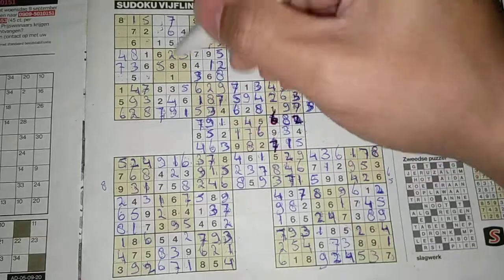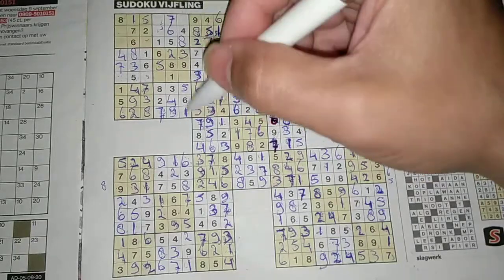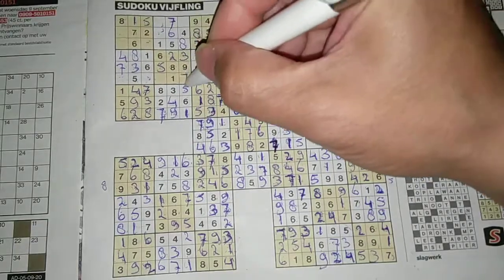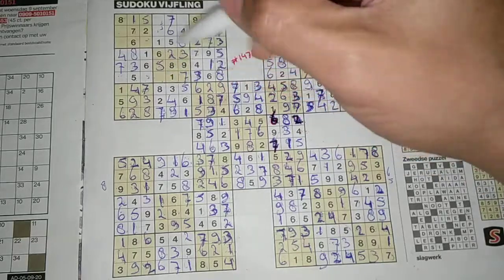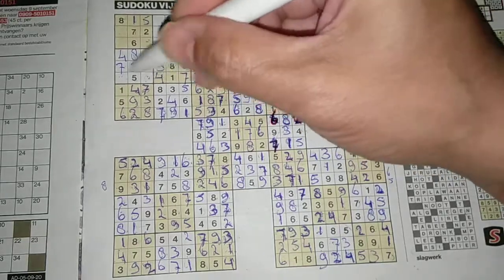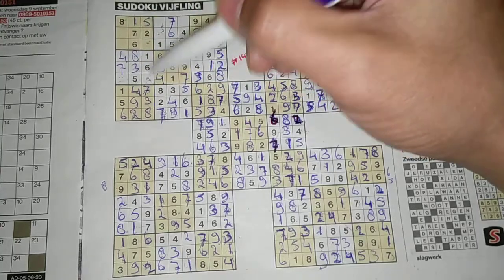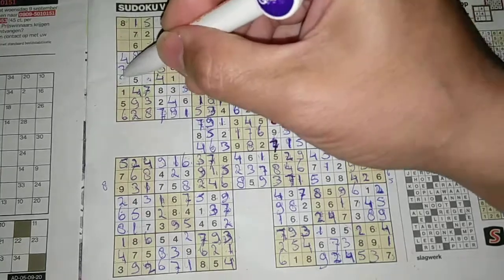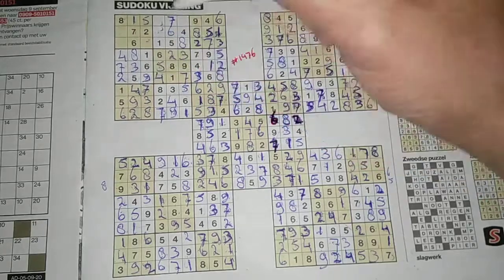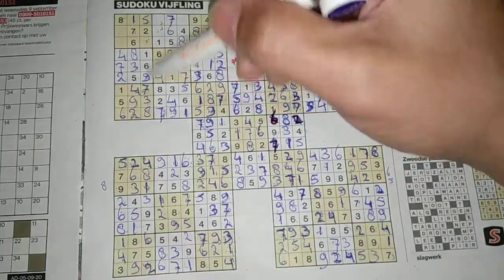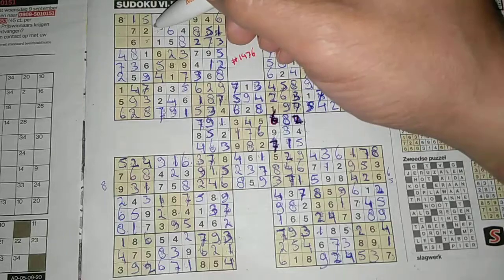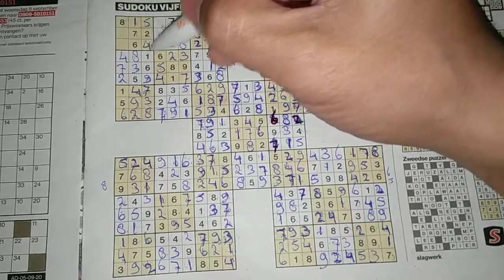7 in this column, 7 in the middle column. So the column next, the only place for the 7 should be there. 1 box left in this big square for the number 4. 2 boxes left. This big square, the 9 and the 2. We have a 2 here, no 2 there. 2 should be there. And the 9 goes there. 1 box left in this column for the number 4, I believe, yes.